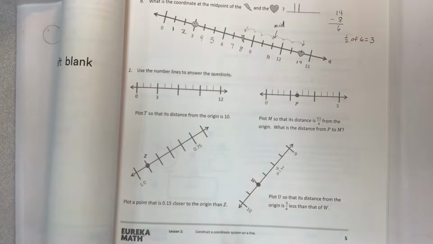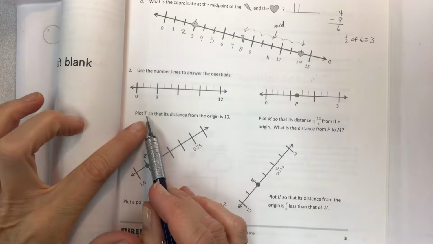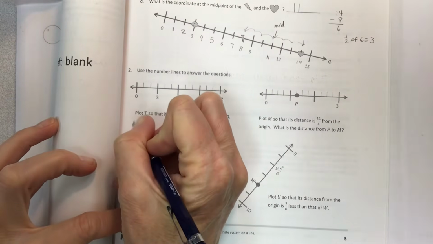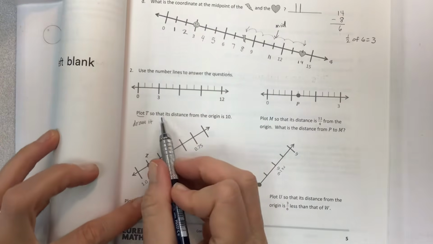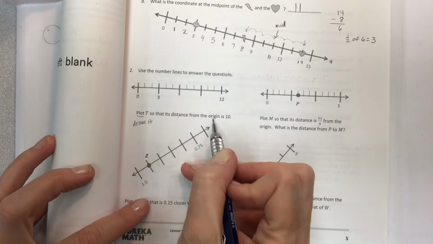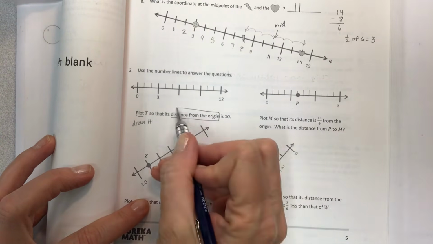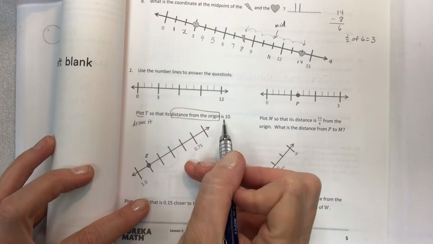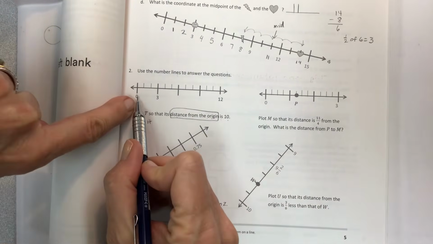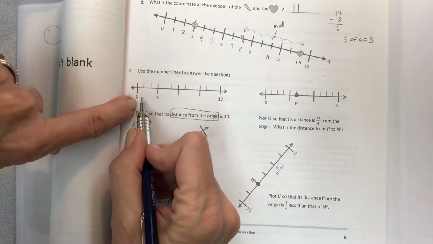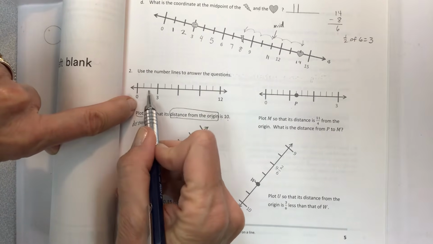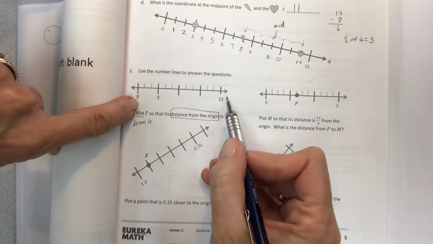Use the number lines to answer the questions. Plot T, that means draw it, so that its distance from the origin, this is going to be key, distance from the origin is 10. We have to go from 0 and go 10. So what are we counting by? Again, blank, blank, 3, and then you have all these blanks.